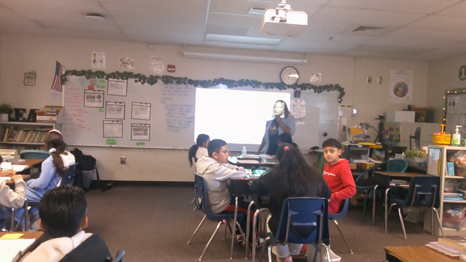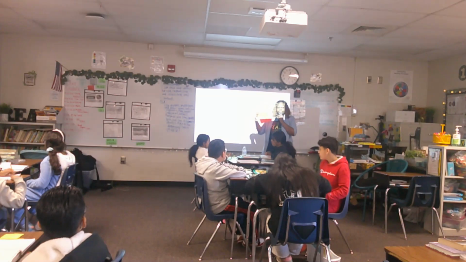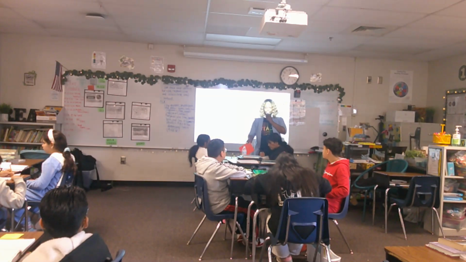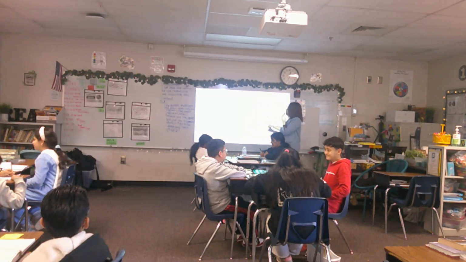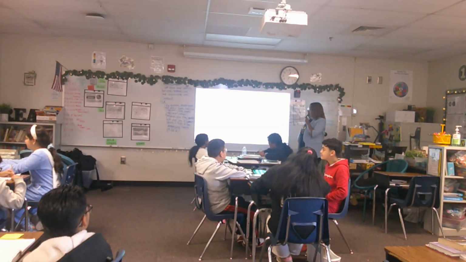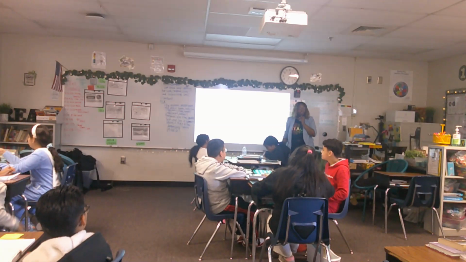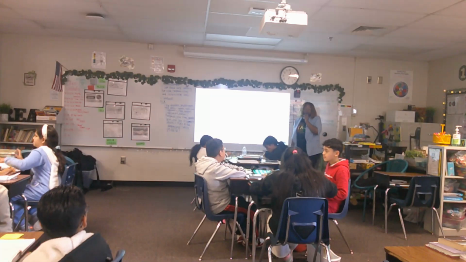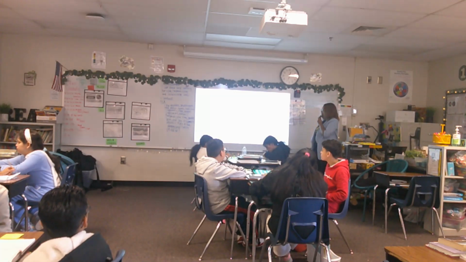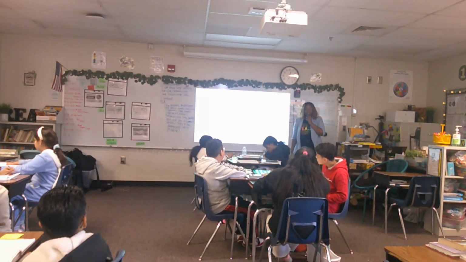You can use your geoboard like I was doing, with your partner. The next one says draw or create an example of parallel lines. And the last one says draw or create an example of intersecting lines.